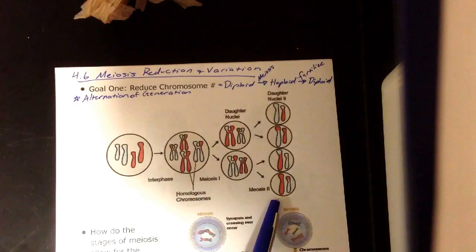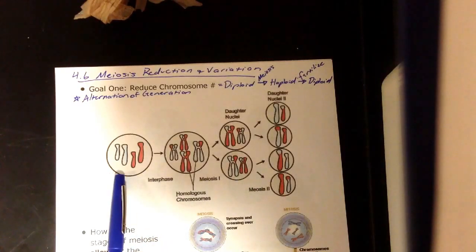So what are we looking at in this diagram? We should see a couple of things. They do have a couple of phases laid out for you: interphase, meiosis 1, meiosis 2. We can see that we have 1 cell, and at the end we have 4 cells. So what do we start with?